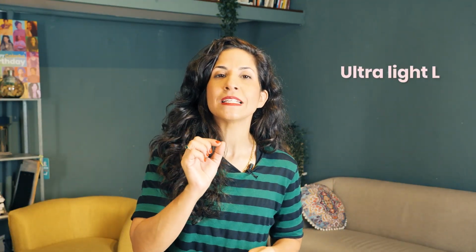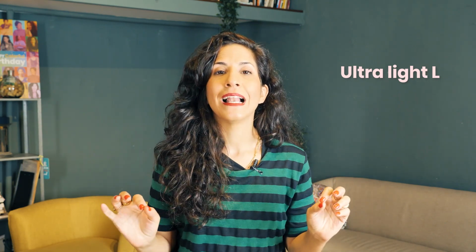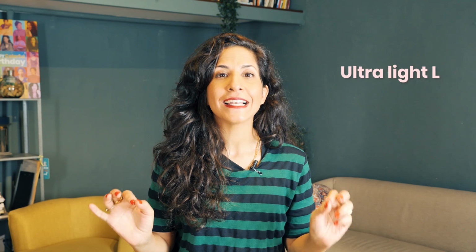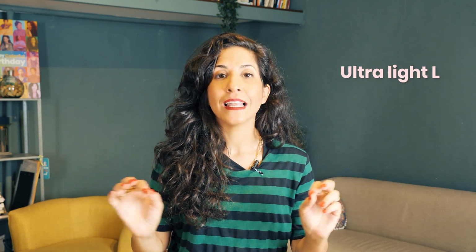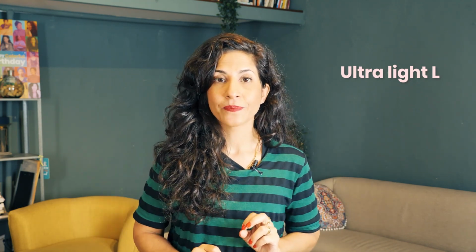So the ultralight L is pronounced when the tip of the tongue touches the upper palate and the rest of the tongue is completely relaxed. Nothing is engaged. La, light, light.